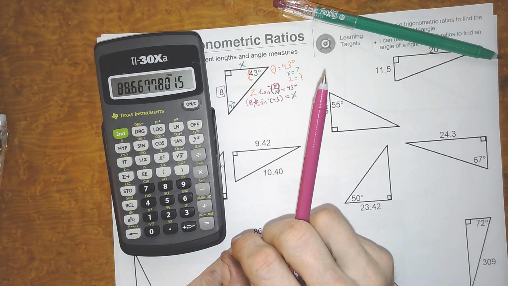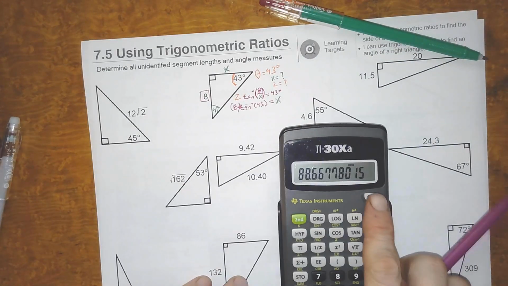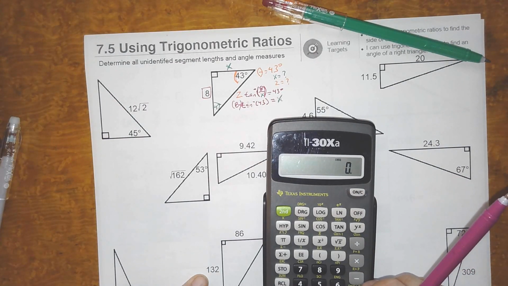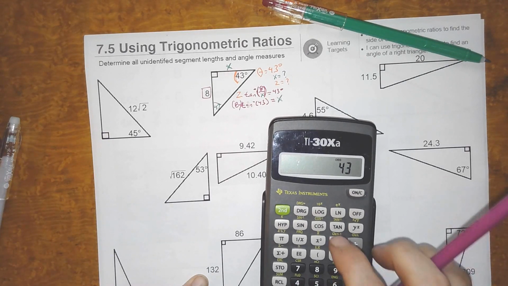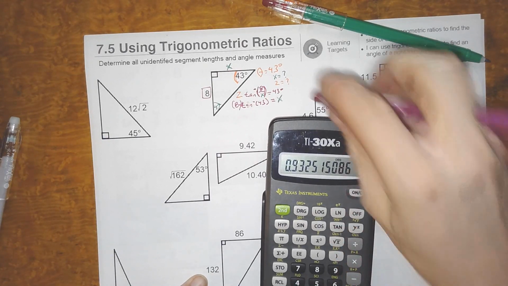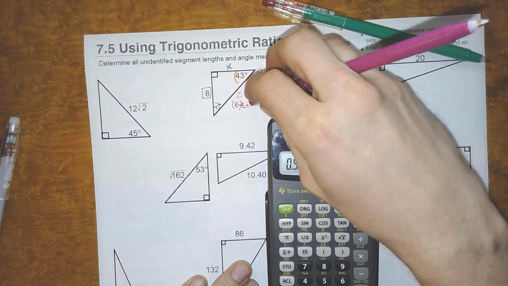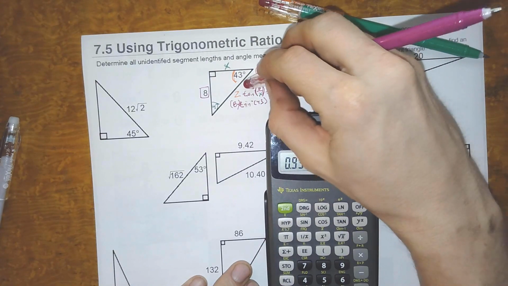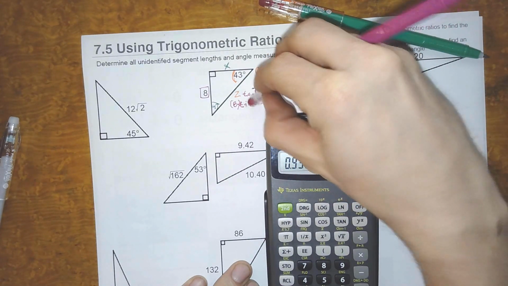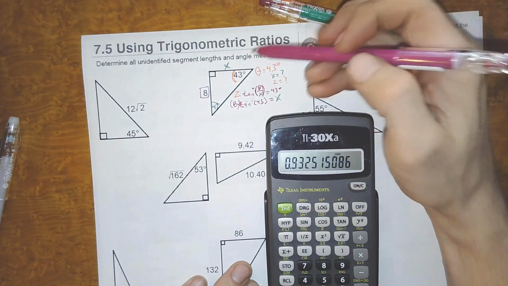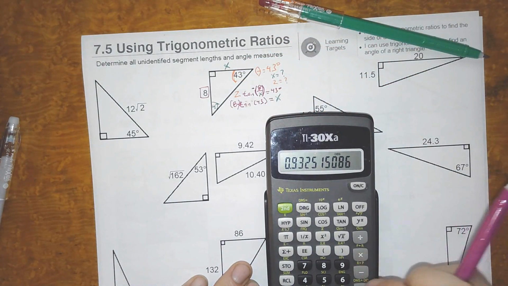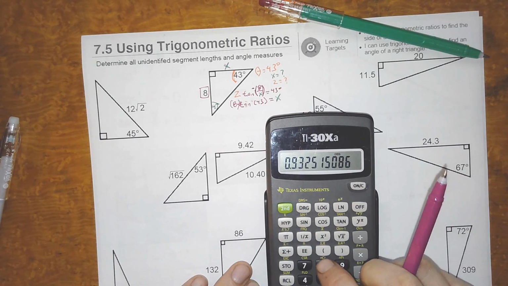And then, wait a minute. Oh, sorry, 43 tangent. Should be tangent of 43. Sorry about that. Tangent of 43. This is 93% length of that. Okay, and then we're going to multiply that by 8.